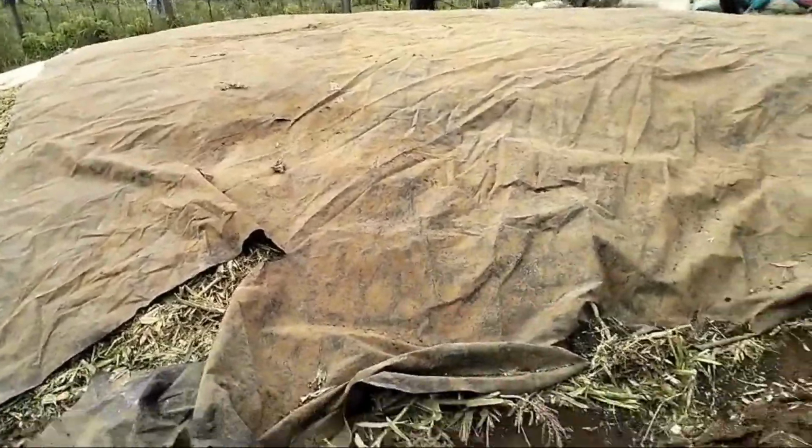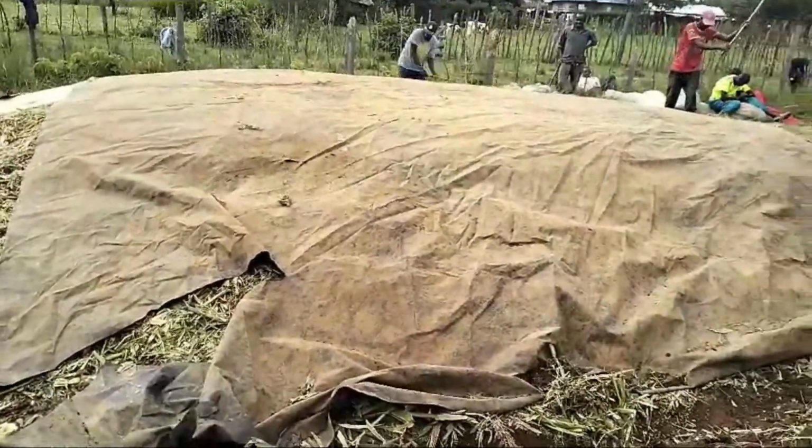So after covering with the plastic or airtight covers, weights are often used. In our case here, we are using soil. So weights or tires, whichever material is available in your area, are used to secure these covers in place.